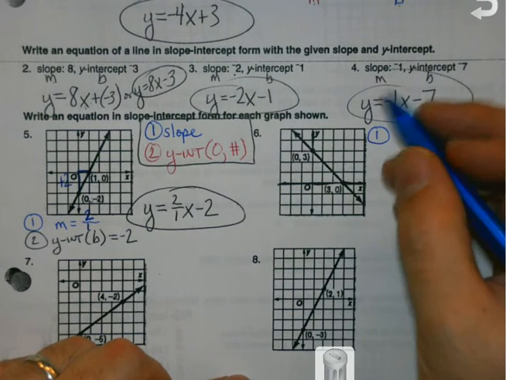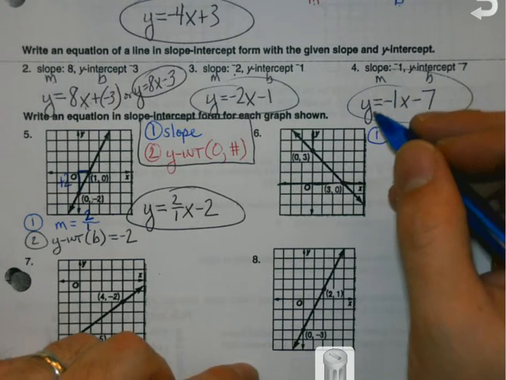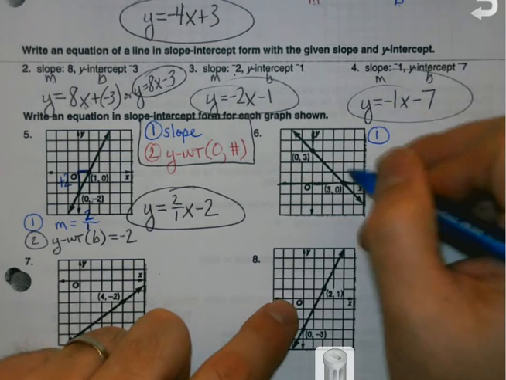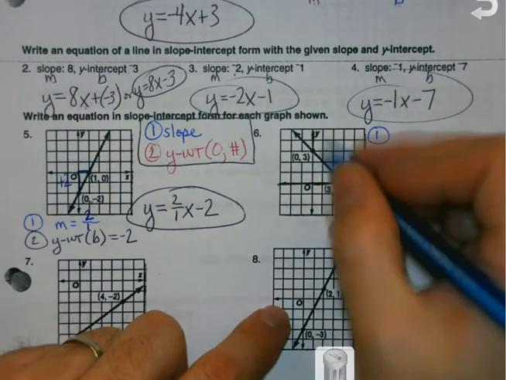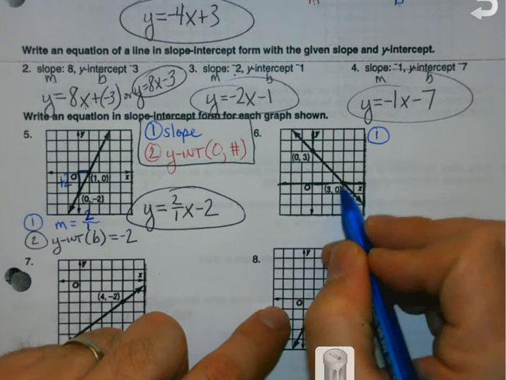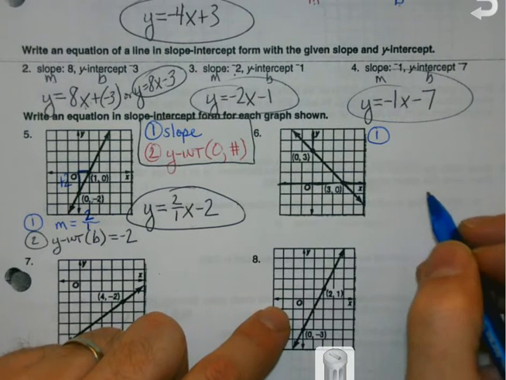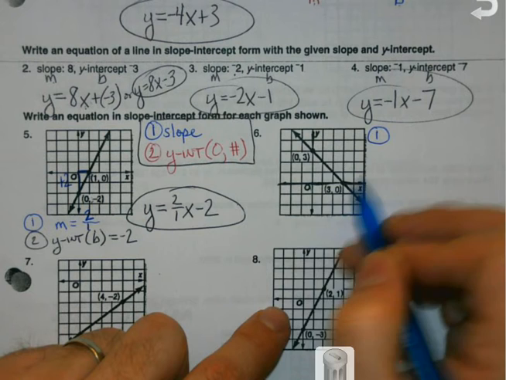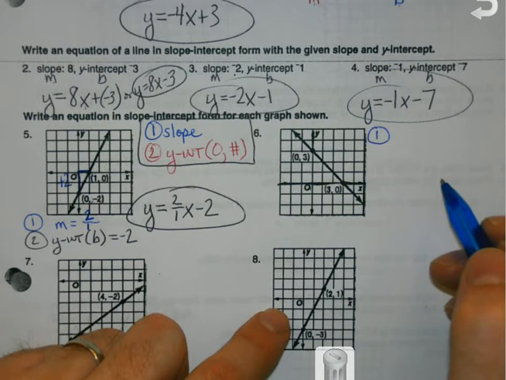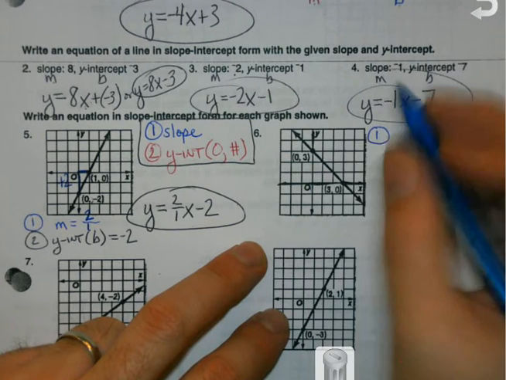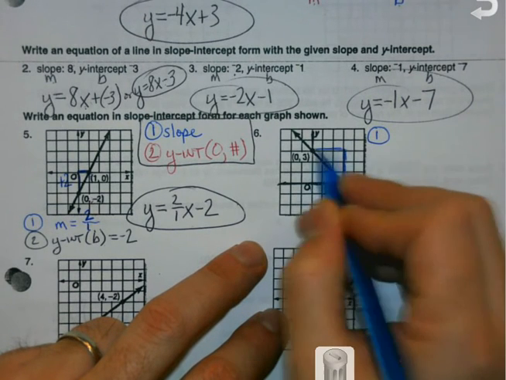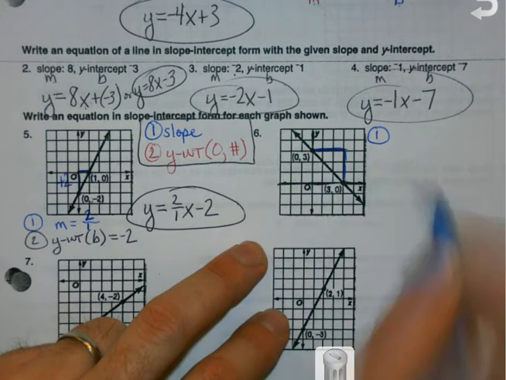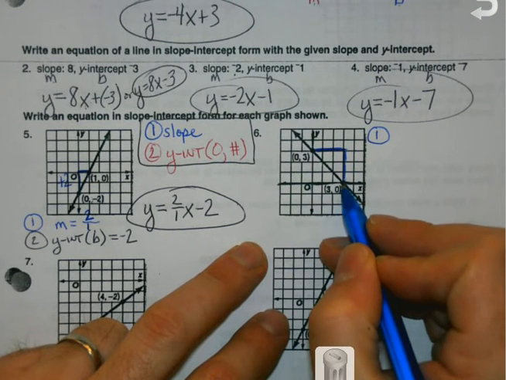Let's see. How do we want to do this? So again, one dot to the other. It doesn't matter which way I go. I can go down and right. I can go up and left. Anybody have a preference? Down and right or up and left? You're like, no. Okay. Then I'll do it my way. I'm going to go up and left. So again, I always do my up or down first.